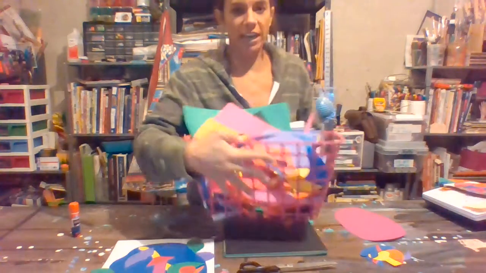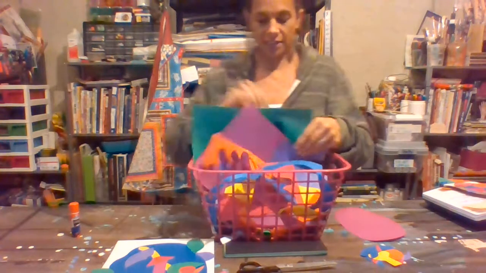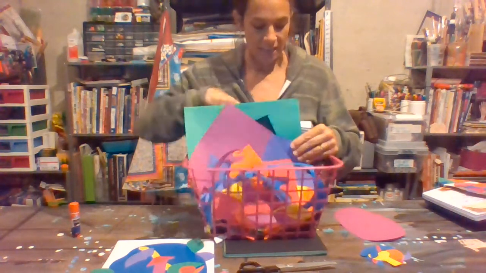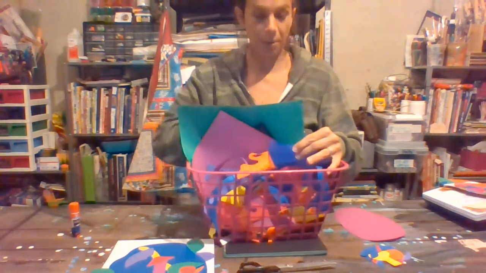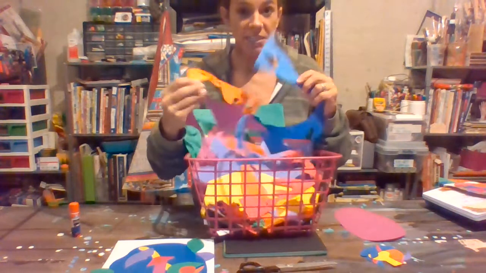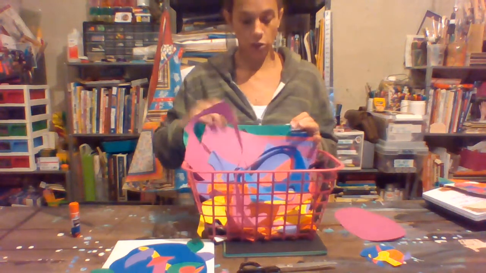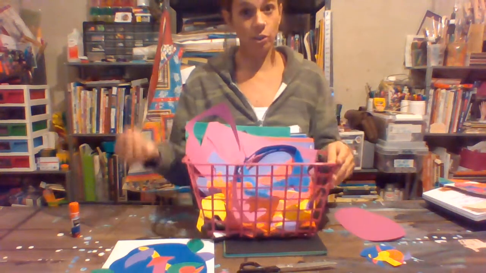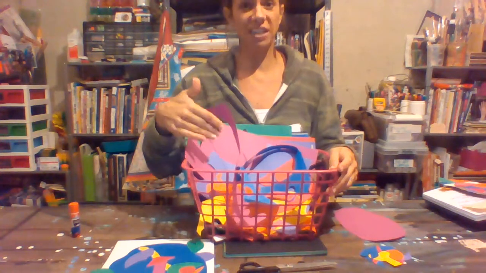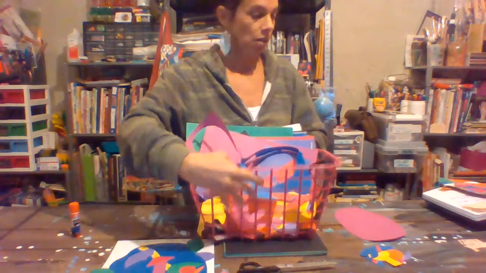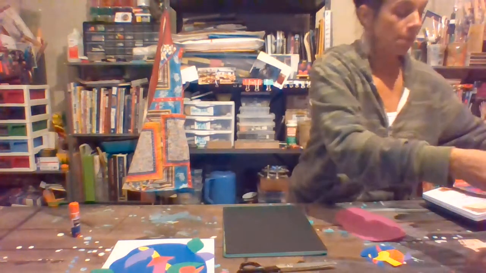Now, I have a basket that I've created that has my full sheets of paper in the back, and then it has my scrap paper. A lot of it was from the Matisse project, but I've kept it all in one place. That way I have a source to pull from, but I also have a clean and organized place to put it so that I can save it for future projects. So I have my scrap paper.